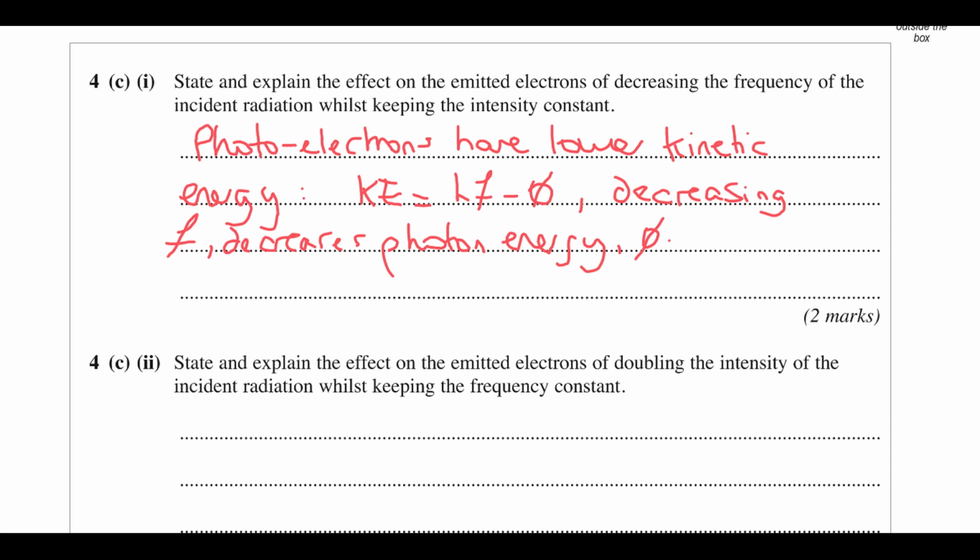The work function is constant, so max KE will decrease. You could probably also have talked about the fact that you might have gone below the work function or the threshold frequency, so you would now have no electrons emitted. That would have been valid as well.